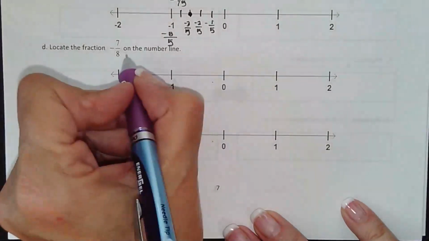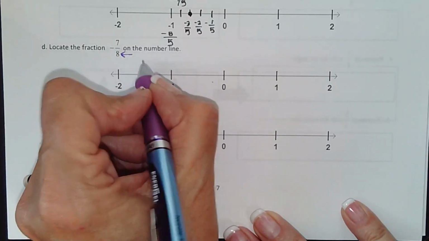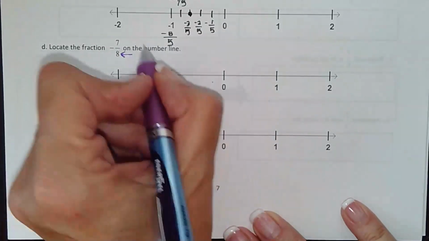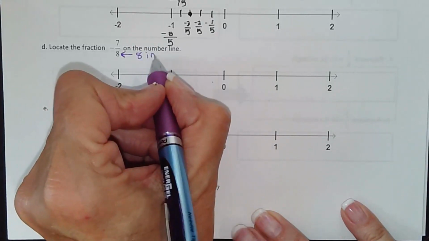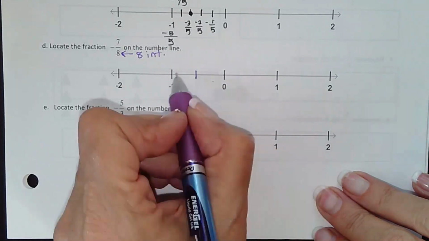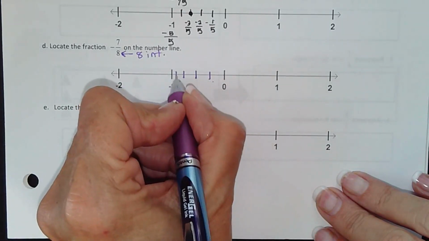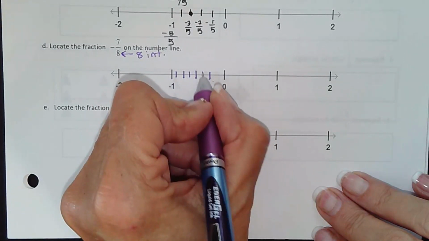Okay, this tells me 8 intervals and the negative tells me to go to the left of -1. So this is going to be tough getting 8 in here. So cut it in half, cut each half in half, and then cut each fourth in half.